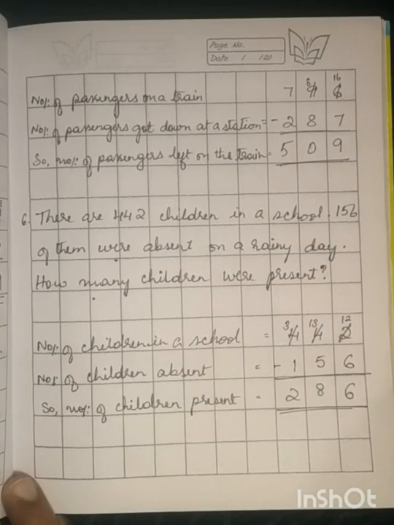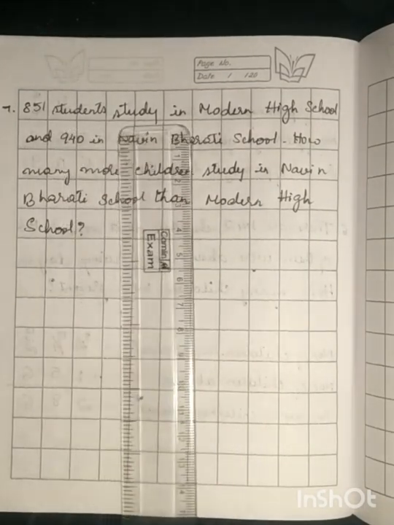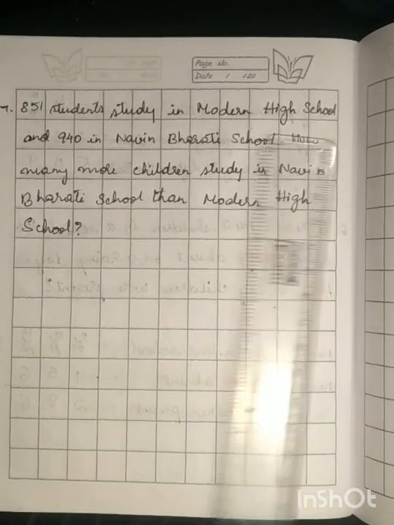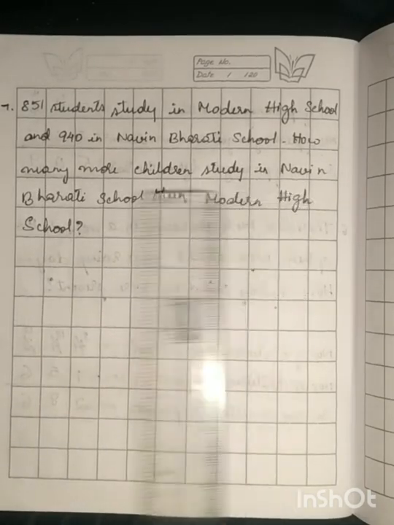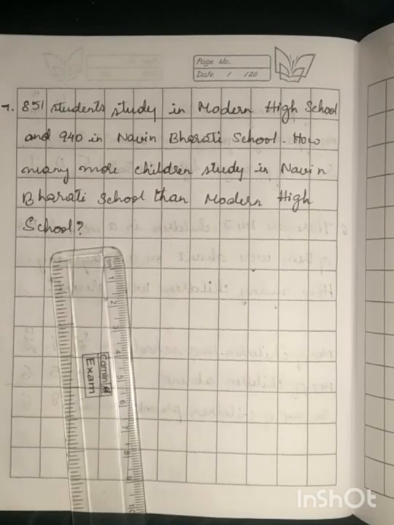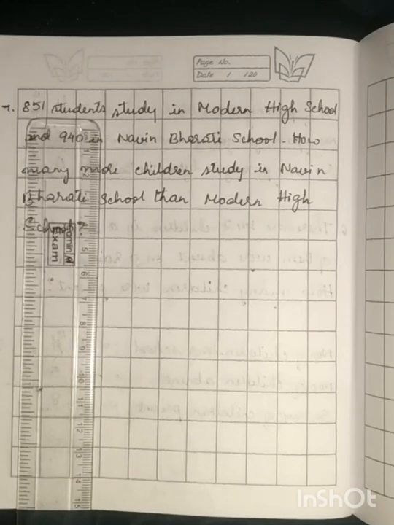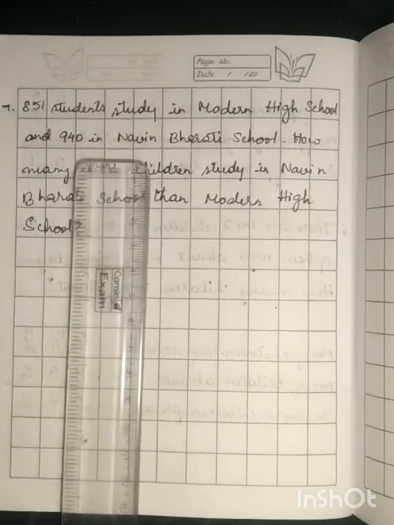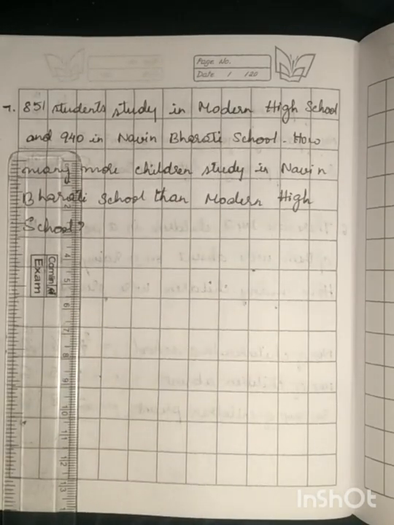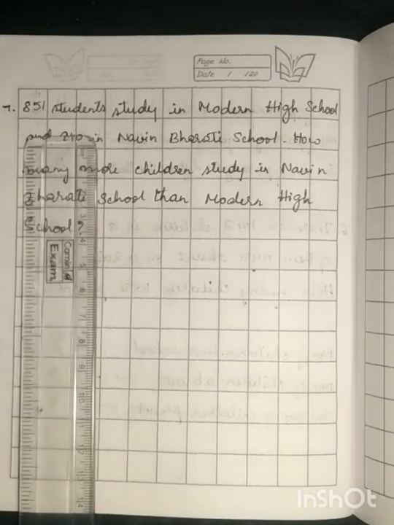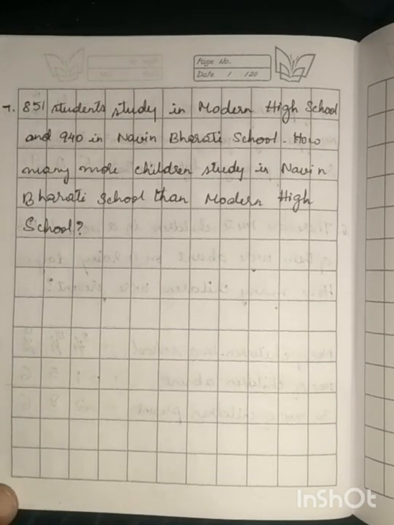Okay. Copy down the seventh question, children. The seventh question reads as, 851 students study in modern high school and 940 in Navin Bharti school. How many more children study in Navin Bharti school than modern high school? So here, as per the question, the higher number comes below, but the smaller number comes on the top. But when we write the answer, we write number of children studying in Navin Bharti school first because it has got more children, 940. Now we have to find out how many children are more in Navin Bharti school than in modern high school. So shall we start writing the answer, children?